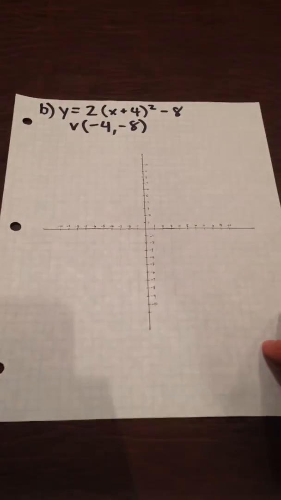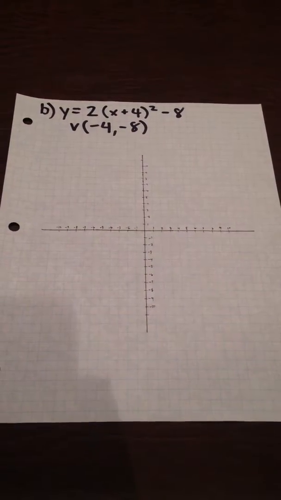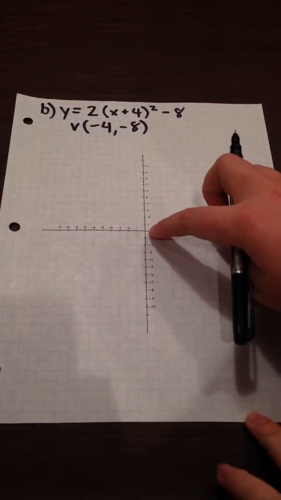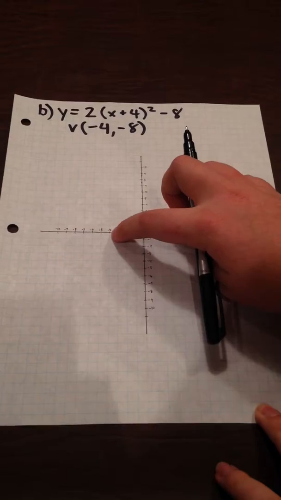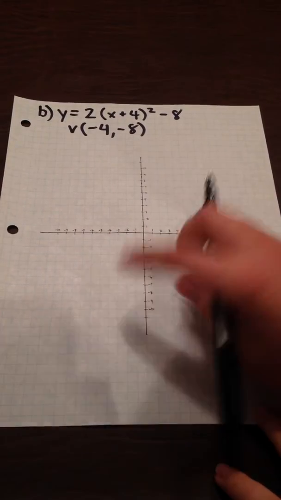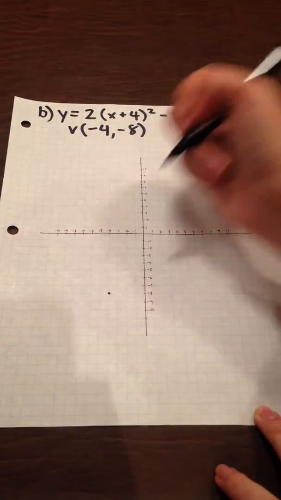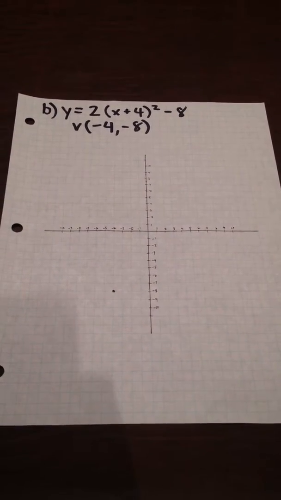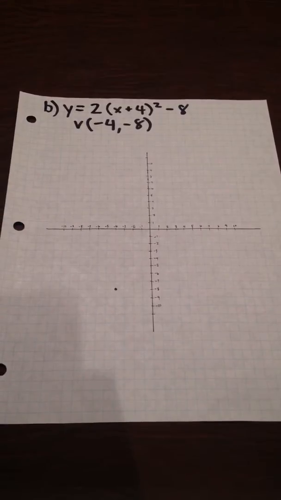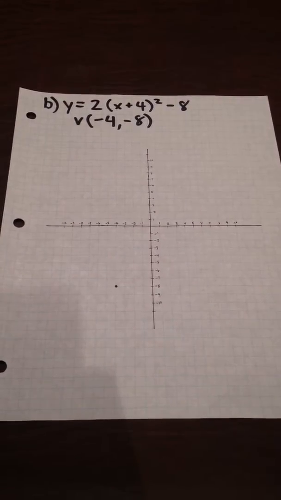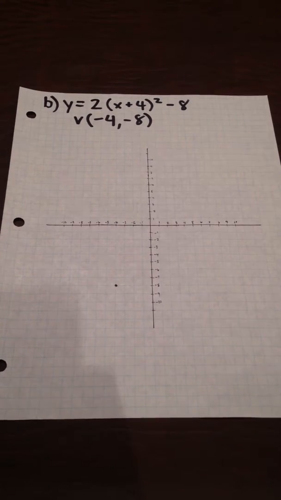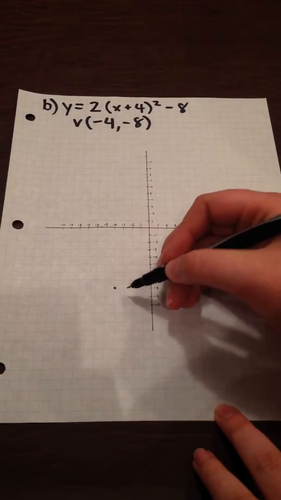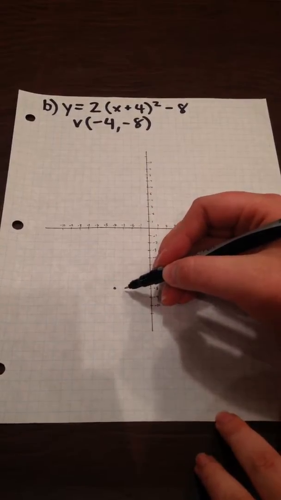So if we were to graph that, we know that our vertex is negative 4, negative 8. So our x value would be negative 4, and then you would go down to negative 8, just like that. And then we know that our a value is 2, and it's also positive, so we know that the graph is going to open up, and it's also going to multiply the values by 2.